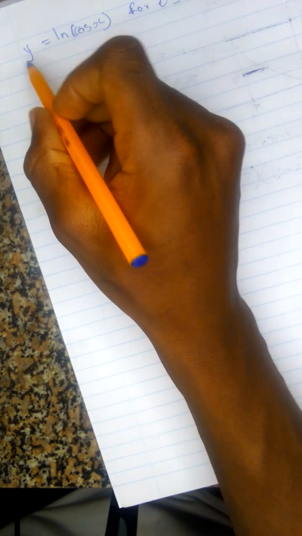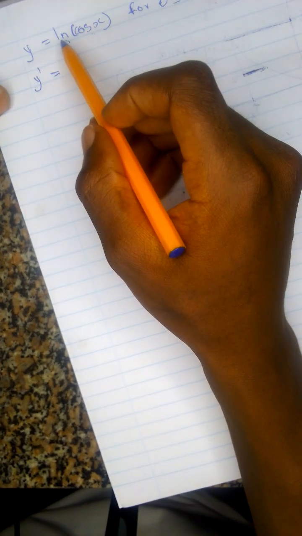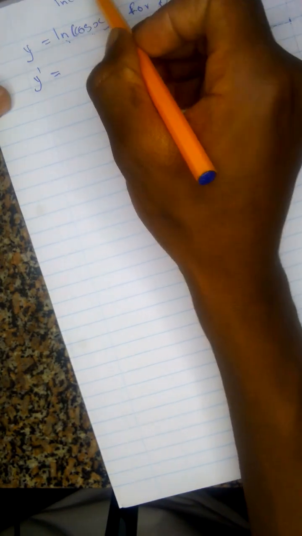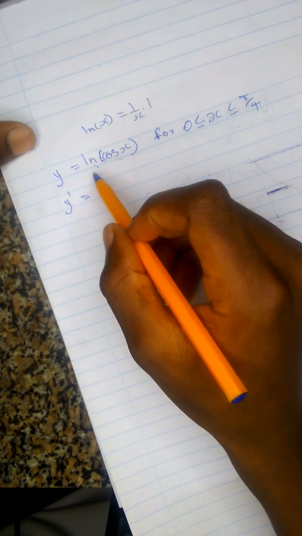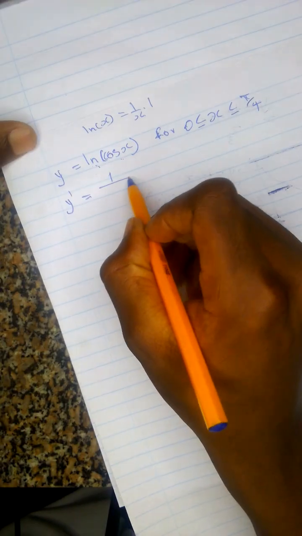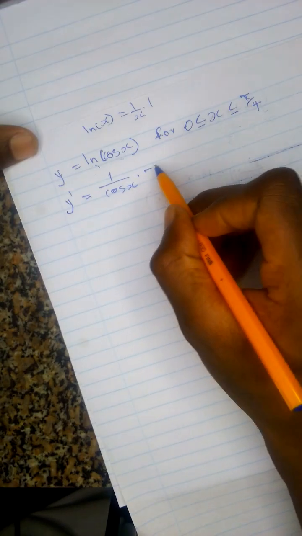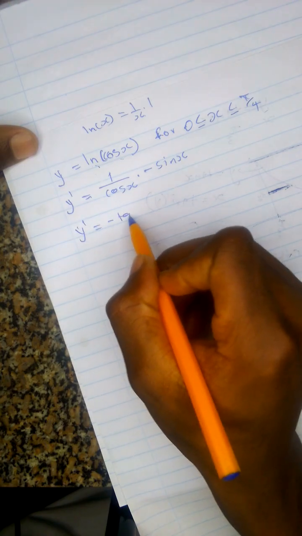So the derivative, y prime, of ln of cos of x: remember that the derivative of ln of x is 1 over x, multiplied by the derivative of x. So it is 1 over cos of x multiplied by the derivative of cos of x, which is negative sine of x. So y prime is equal to minus tan of x.